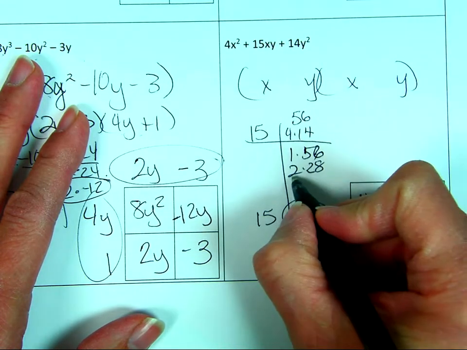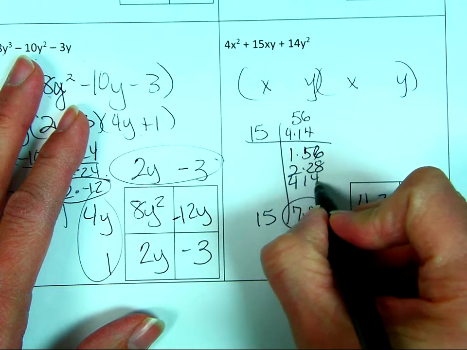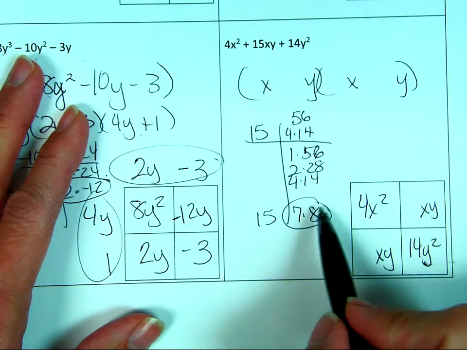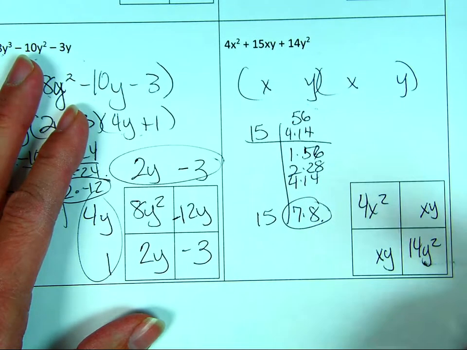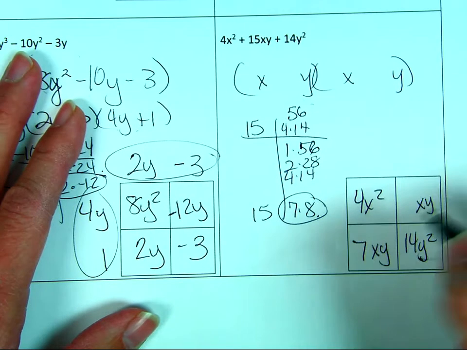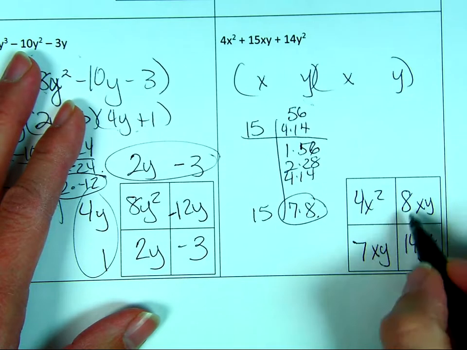But you could keep going. 3 doesn't work. 4 times 14. 5, 6, 7. You eventually get there. But I'm just saying, if you know 2 factors, just try them first, and then you don't have to go through all of them if it works. So we have a 7xy and an 8xy.